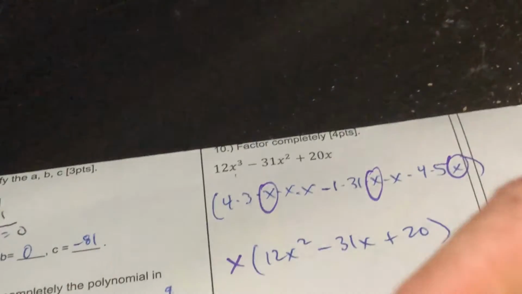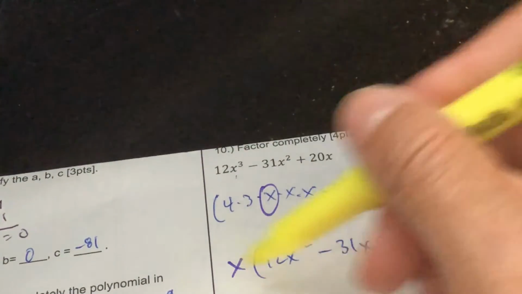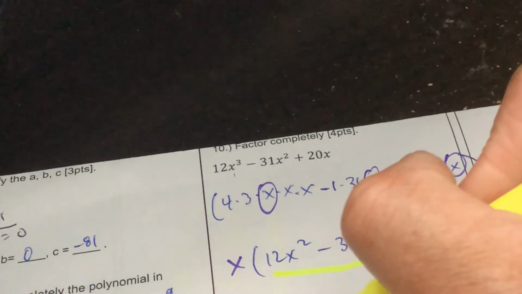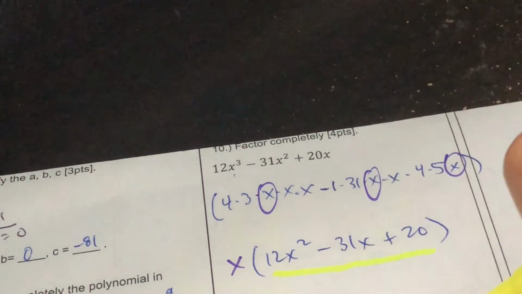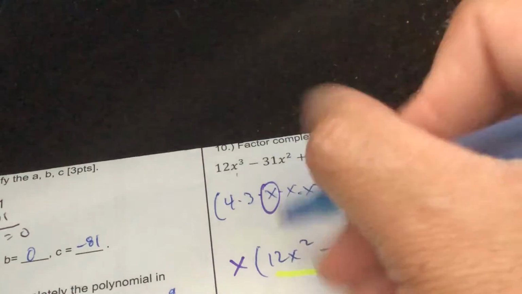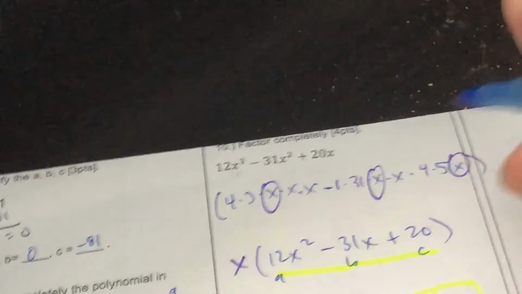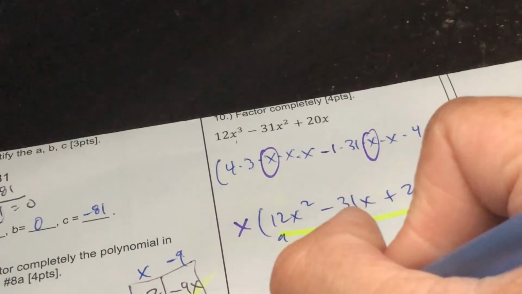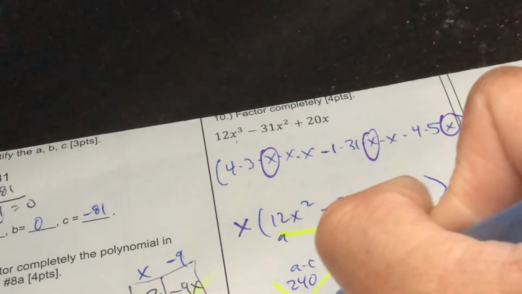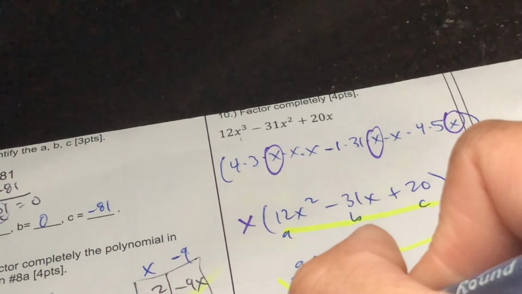So if you get to this part, I'd probably just give you 4. But let's see if you wanted 1 extra credit point. A, B, and C. A times C is 240. My B value is negative 31. So I'm going to list out all my factors.